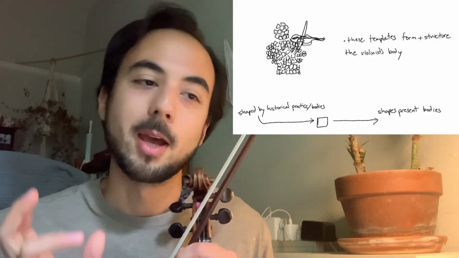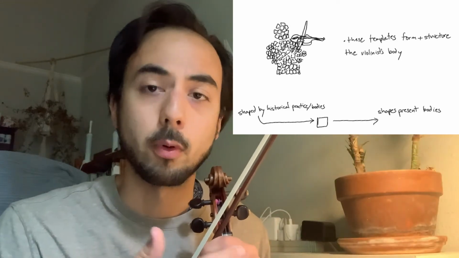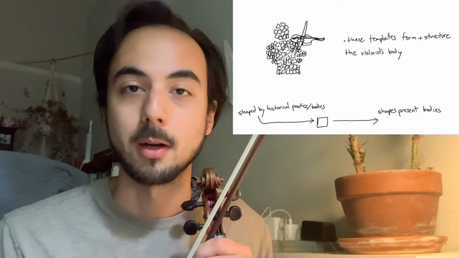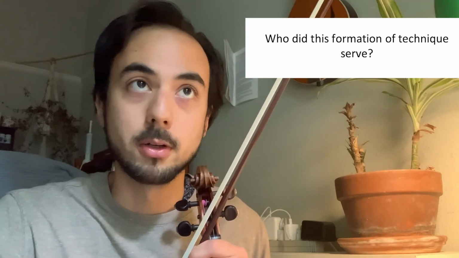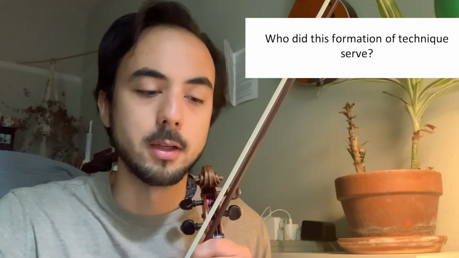So returning to the conceptual map of the body, we see the ways in which these templates are formed by history, and also the ways in which they continue to shape present bodies, like my own, for example. Returning to the question of who this formation of technique served, well, it served these institutions, and who these institutions served is a pretty debatable question. There was, on one hand, the fact that the Paris Conservatoire happened in the wake of the French Revolution, and so was, in some sense, a kind of liberating, equalizing force in terms of providing education to more than simply the aristocrats and noble elite. On the other hand, it formed and instilled its own forms of enduring hierarchy and discipline.